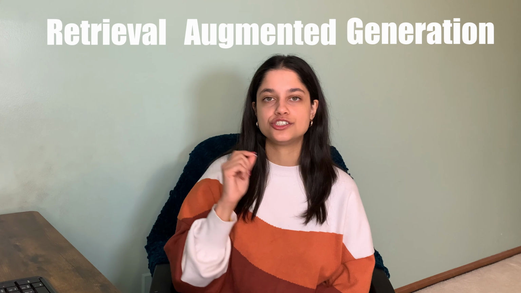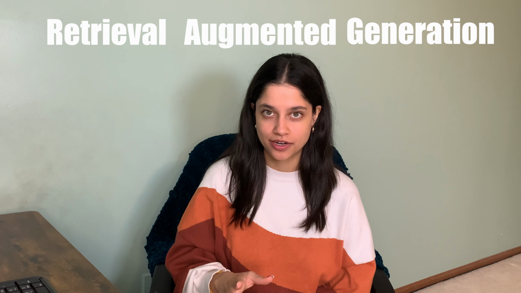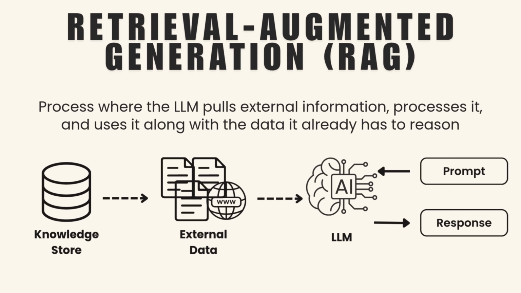However, when an LLM is connected to external sources, it can also use real-time or domain-specific data. You may have heard of the term for this process. It's called Retrieval Augmented Generation, or RAG for short. In this process, the LLM pulls external information, processes it, and uses it along with the data it already has to reason. RAG is kind of like how when you Google things for research, you're adding anything you learned from Google to the knowledge you already had.